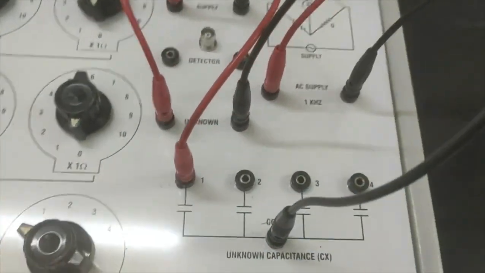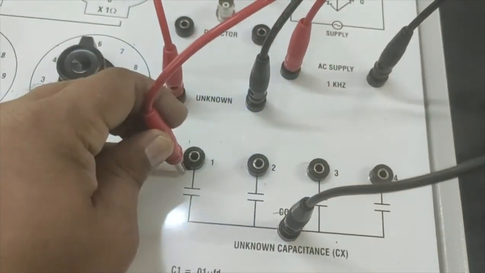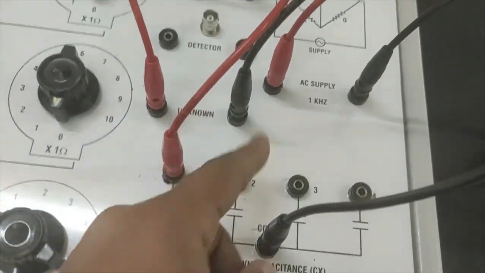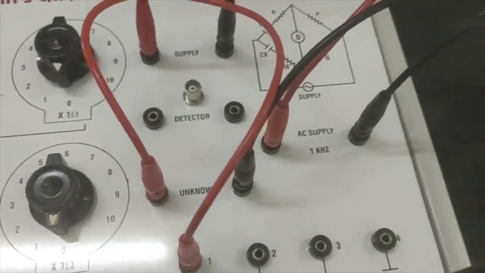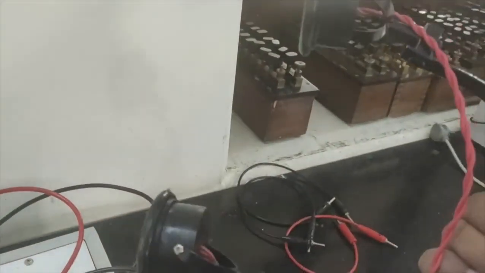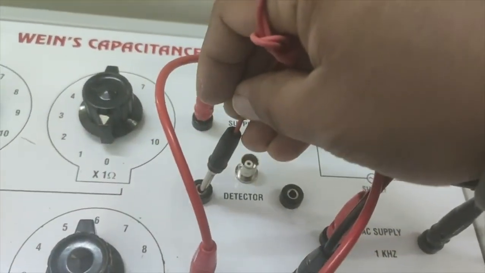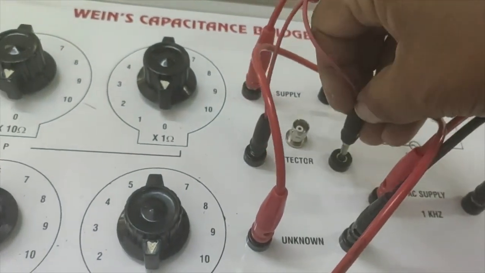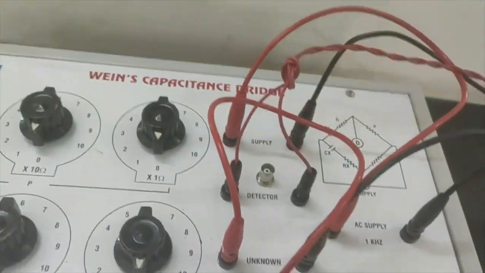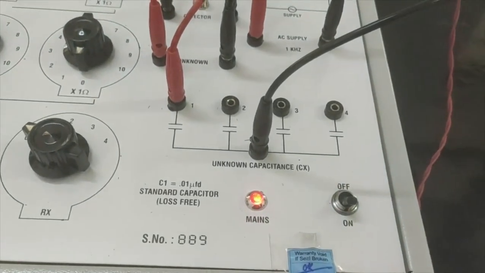If I need to change the unknown, I just have to change it here. This common will remain the same. Now in place of the detector I use this headphone, and I'm connecting it there. Now I'm going to turn on this circuit.